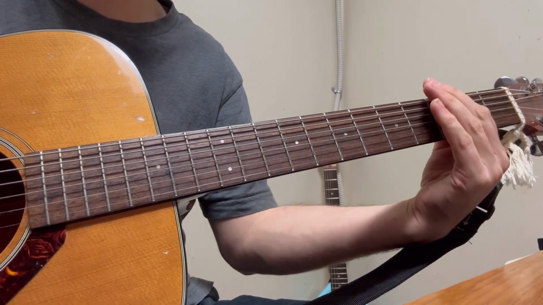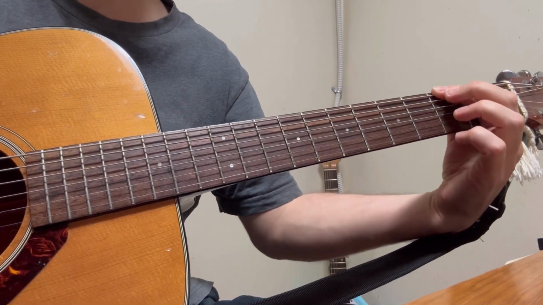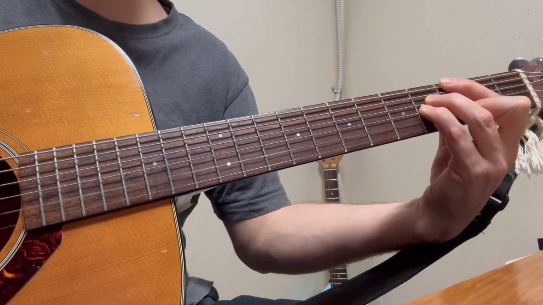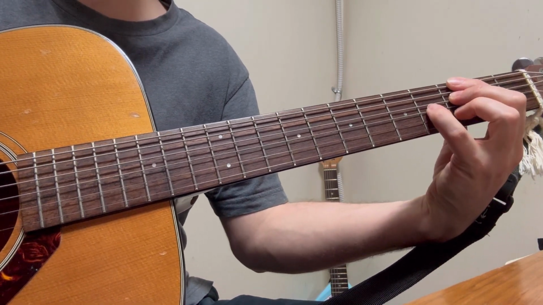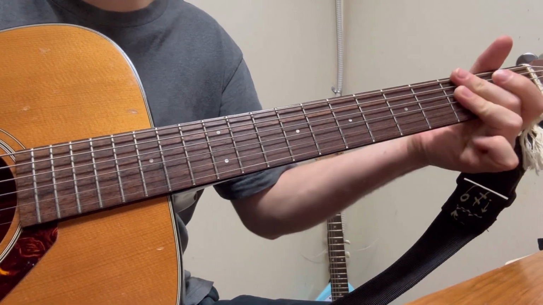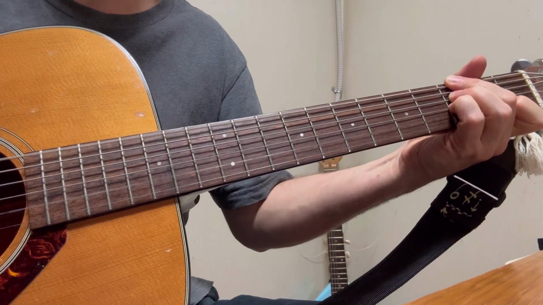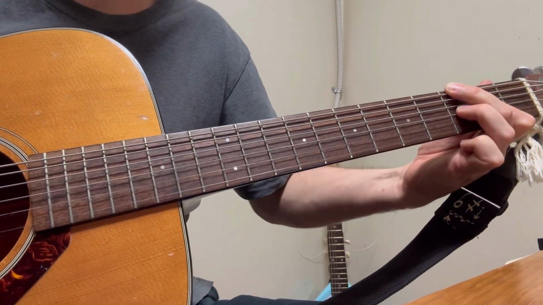We have G root, G on the 6th string. G major 7th, G dominant 7th, G minor 7th, G minor 7th flat 5, G diminished 7th.